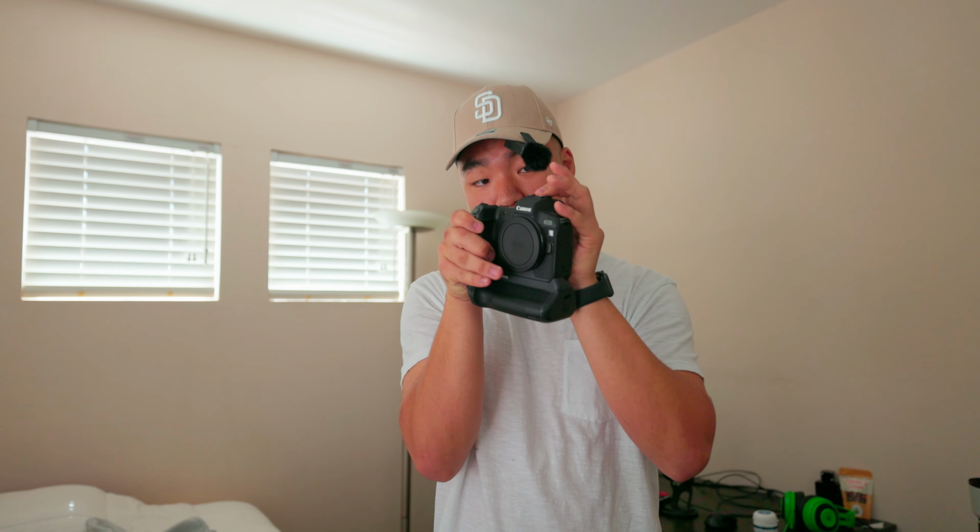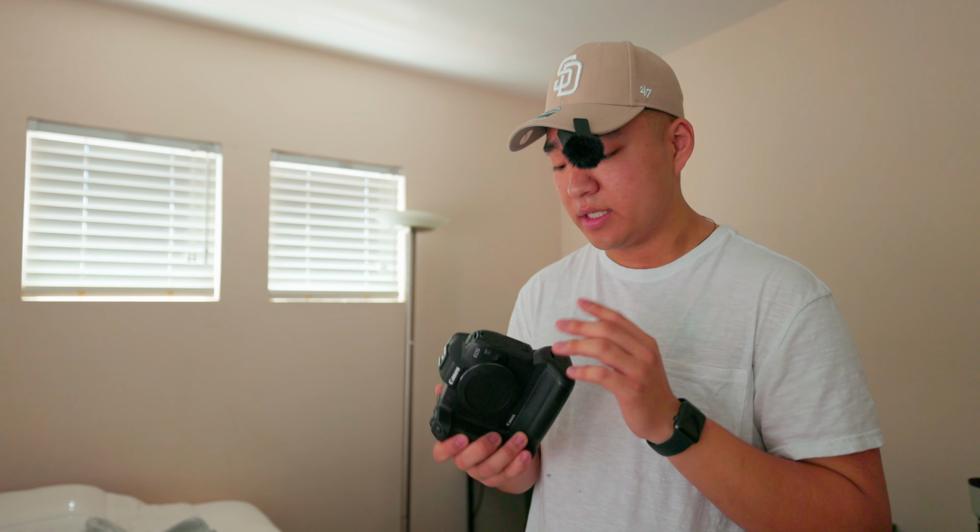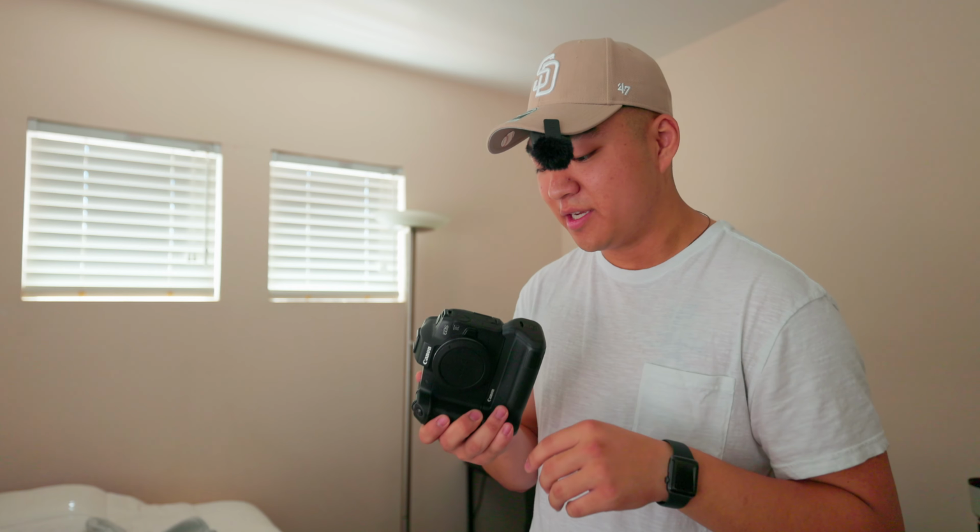For an HDMI cord, you can connect your camera to an actual monitor, or have a monitor on top of this shoe, which is what some video content creators use, more specifically cinematic videographers. Microphone, you can just connect right here on that side. It says mic, so you'll be able to find it easily.